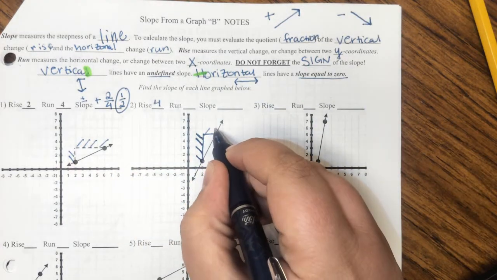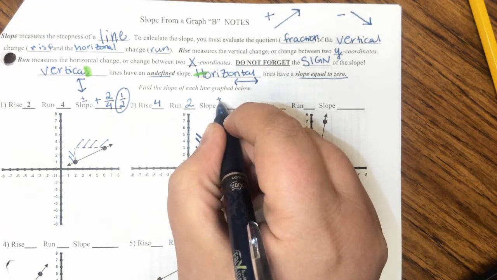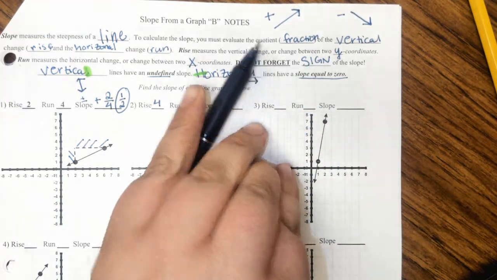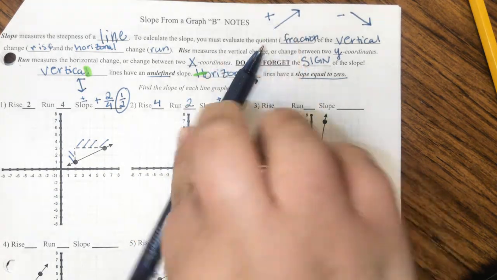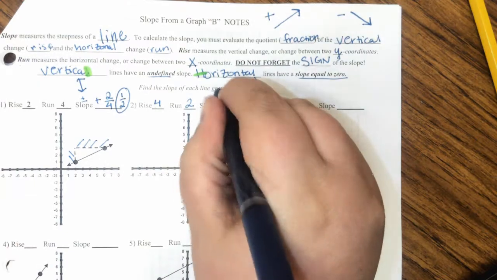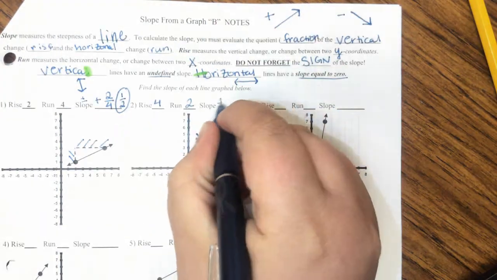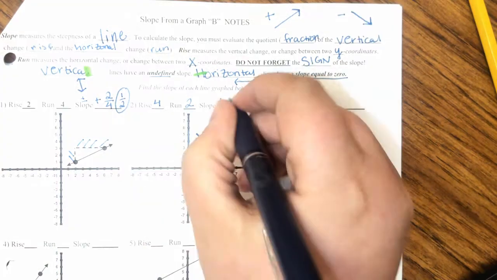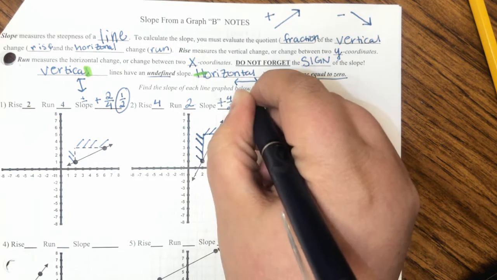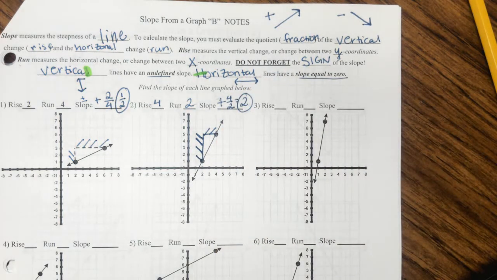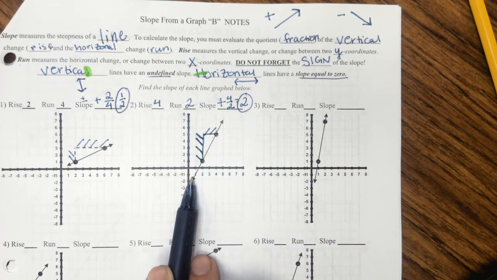The run is 1, 2. Slope is positive or negative. Going from left to right, this goes up. So the slope is positive. Positive rise over run. So 4 over 2. That's just the same as 2. So the slope of the line in number 2 is 2.